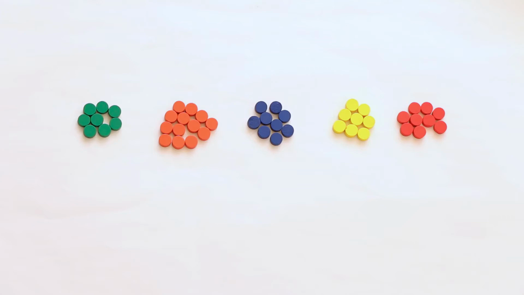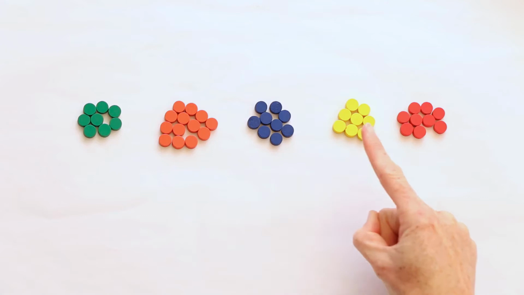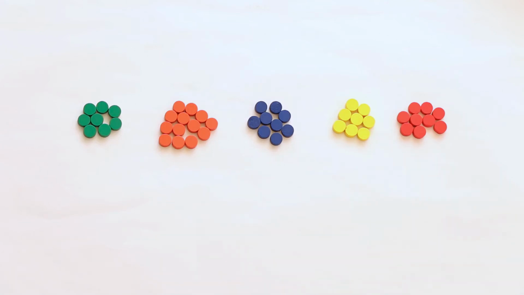Now, can you remember when we talk about patterns, we always remember that there is a rule to every pattern, and by repeating the rule, we create a consistent pattern. In other words, what we start with doesn't change as we continue. It remains the same. Let's have a look at what colors we have with us today. Green, orange, dark blue, yellow, and red.